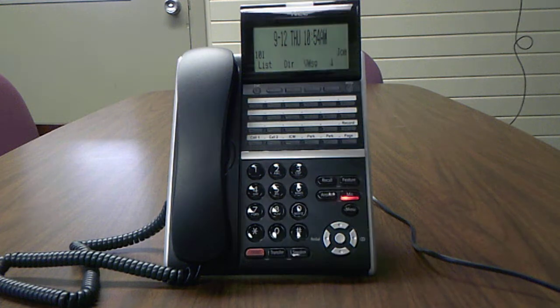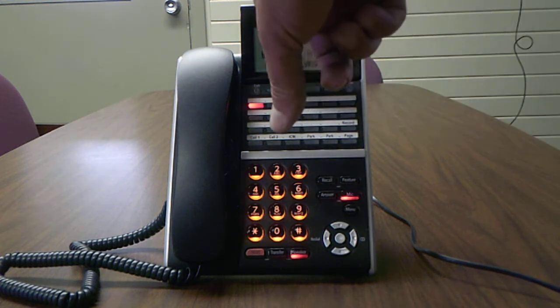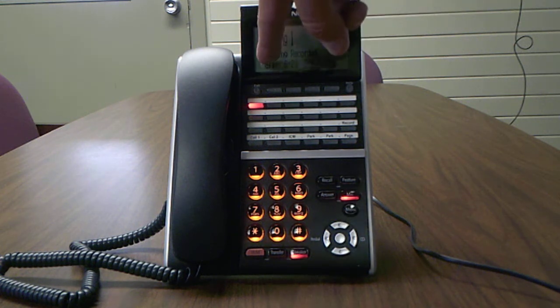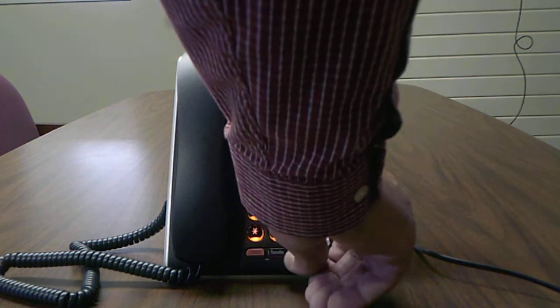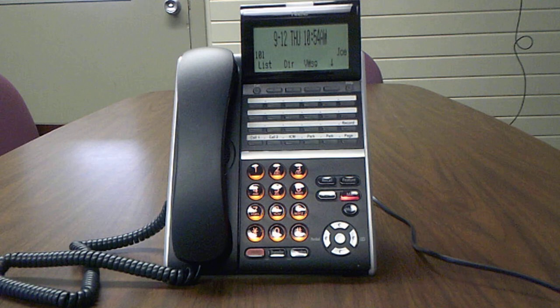When I access my voicemail box, I can press messages or greeting. The greeting that is currently active is number 1. There's 3 greetings for each voicemail box, and you can activate whatever greeting you deem necessary.